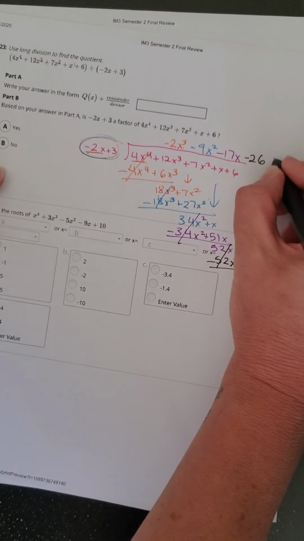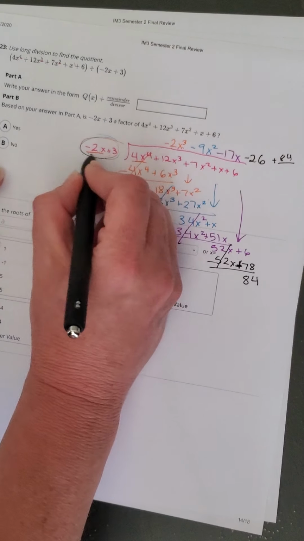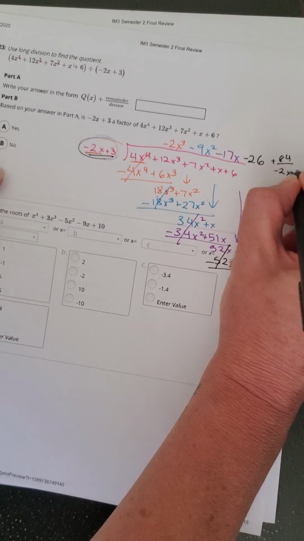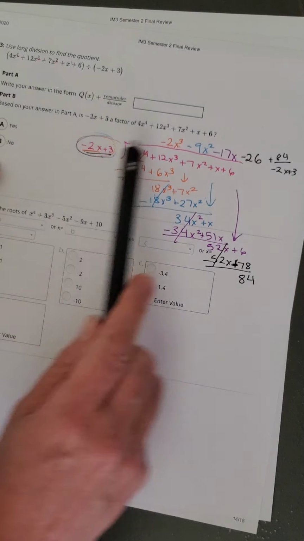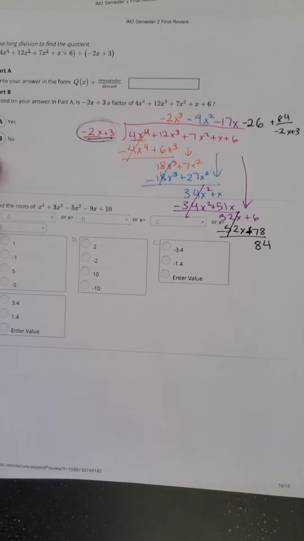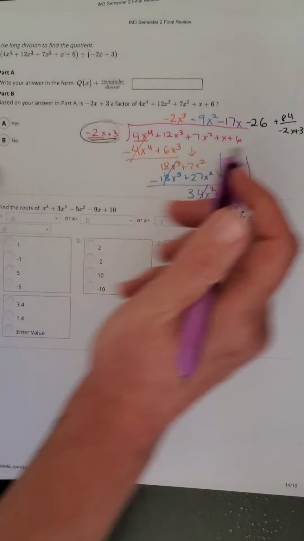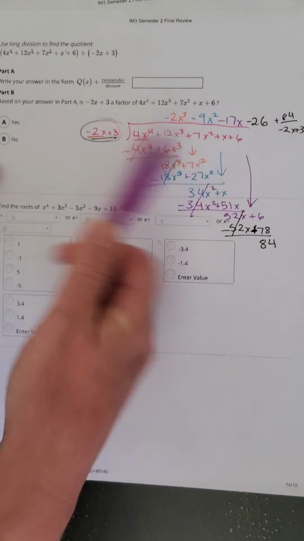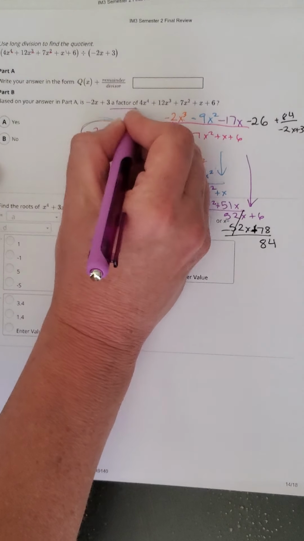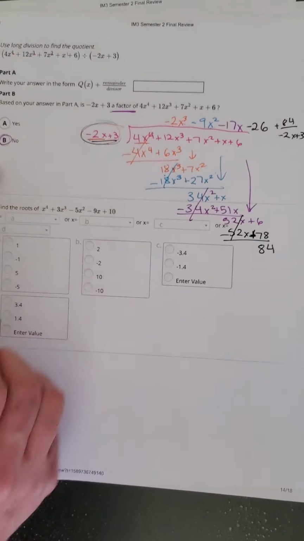So I'm going to put my remainder, positive 84, over my divisor, negative 2x plus 3. Be careful when you enter it, right? You have to enter it in exactly this way. All right, and then if your remainder would have been 0, then this would have been a factor. It says, so is this a factor? No, because the remainder was not 0.